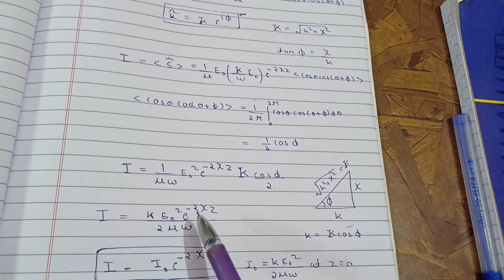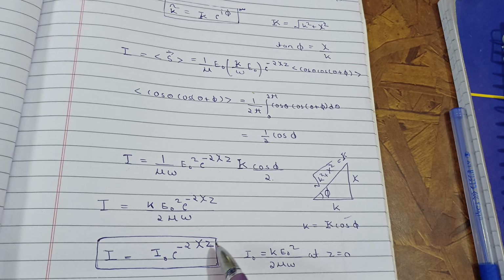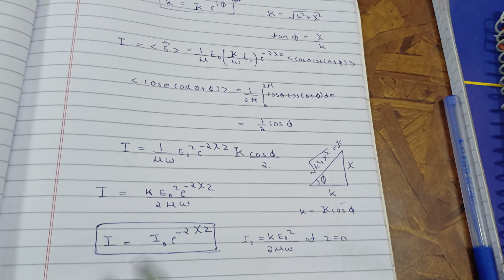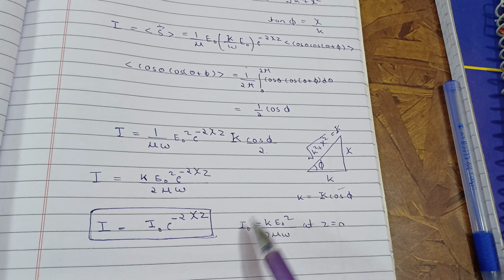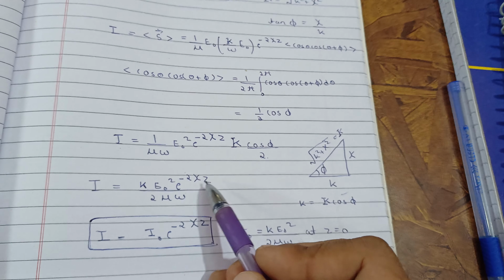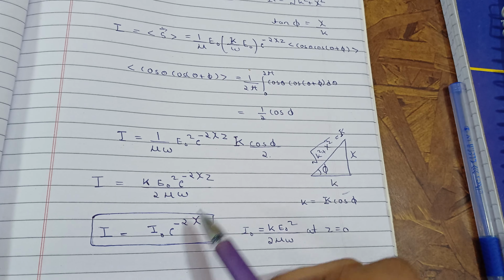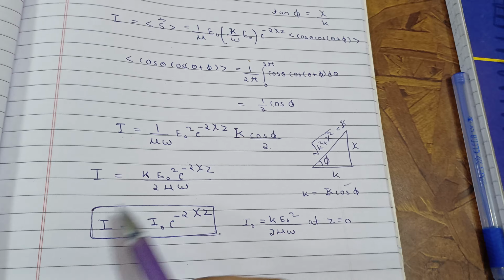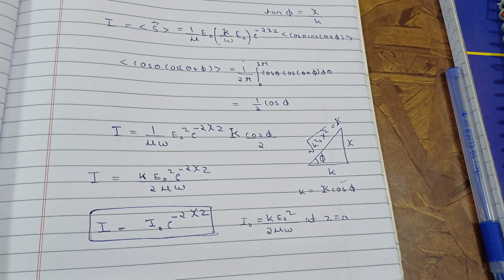And from here we can take out exponential minus 2 kappa z, and whatever remains is called the initial intensity. So I naught is given by this at z equal to 0, because at z equal to 0 you can find the intensity, this exponential will be 1. So whatever remains is I naught. So they can ask you a question based on this. Many questions can be framed from here.